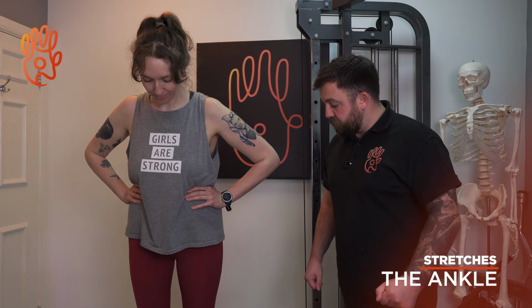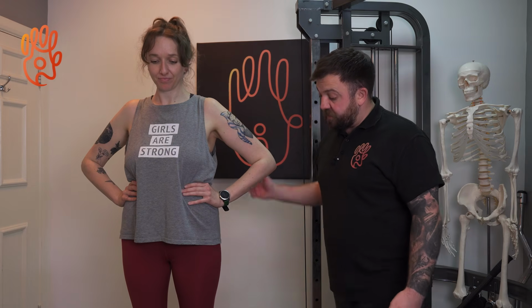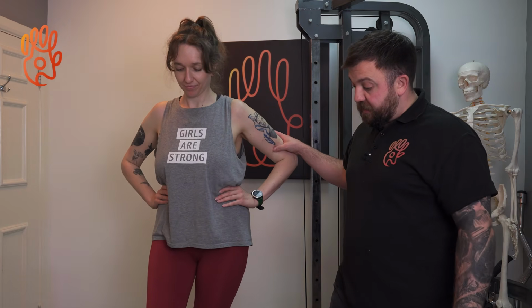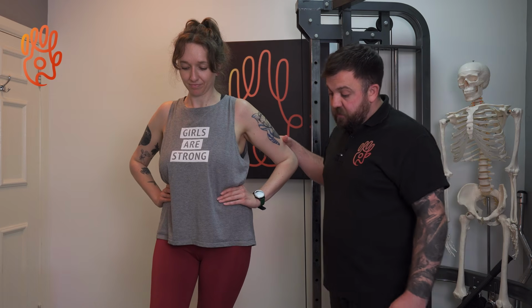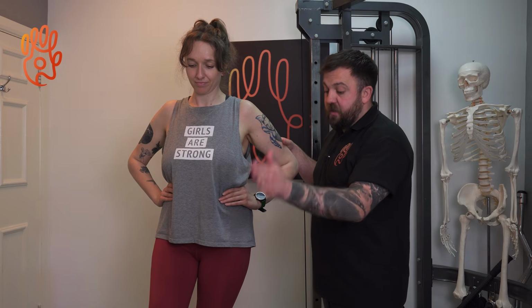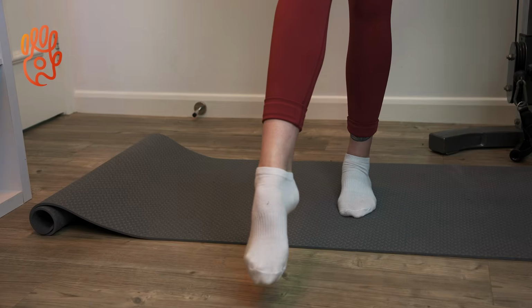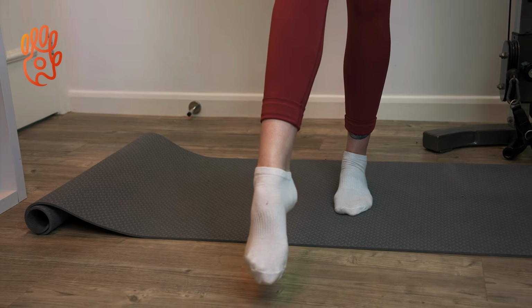I'm here with Becky and we're going to be doing some stretches of the ankles. So the main movements are plantar flexion and dorsiflexion. If I can just get you to point your toes down to the floor and then back up to your ceiling. These are the main two movements of the ankle.